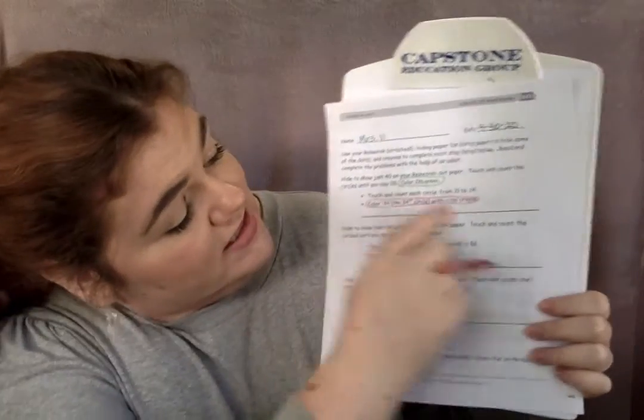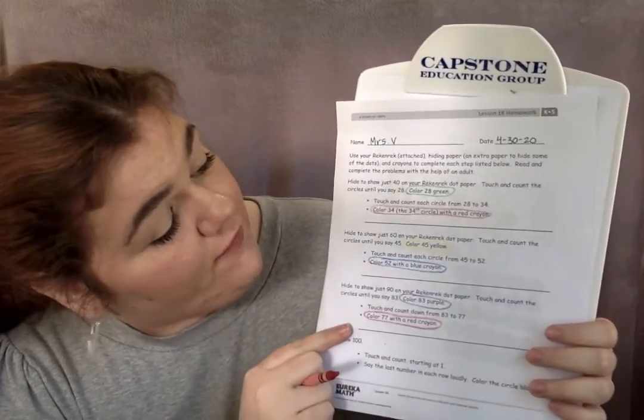So, for the rest of these instructions, Princeton K, you have to follow what it says. And you're going to have to color the circles the colors that it says. Okay? So, Princeton K, I hope you enjoy having fun. This is a little different, but I hope you have fun coloring.